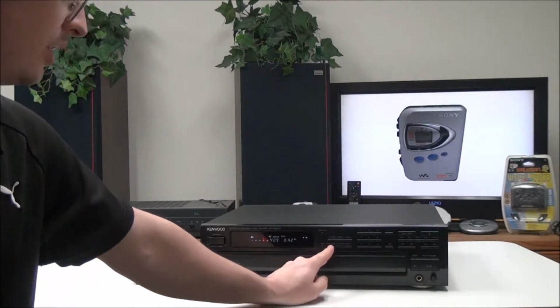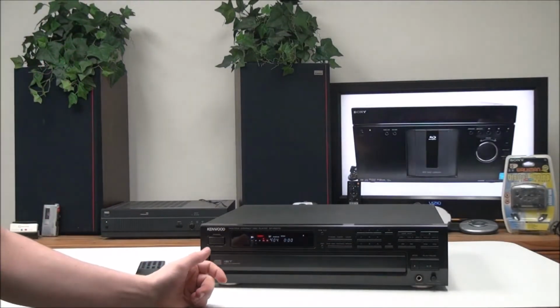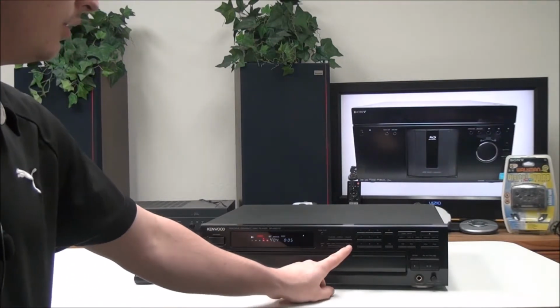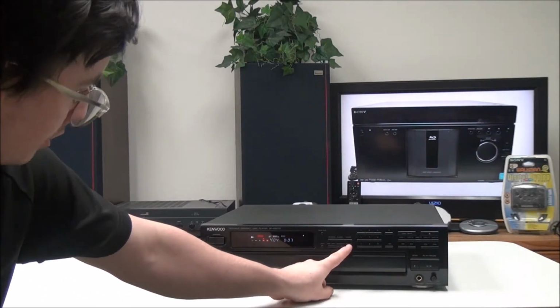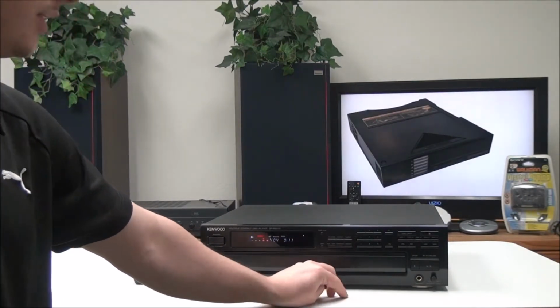If you push that, you can adjust how the time is displayed. And then with random play, it will randomly select a disc and then randomly select a track. And then you have repeat play. You can set it to repeat all the discs or just one, and it will play it endlessly.